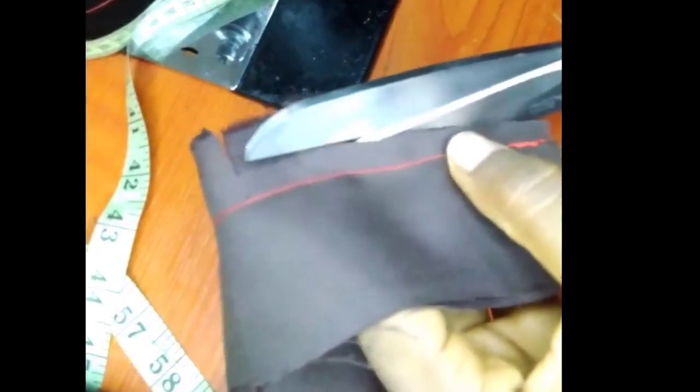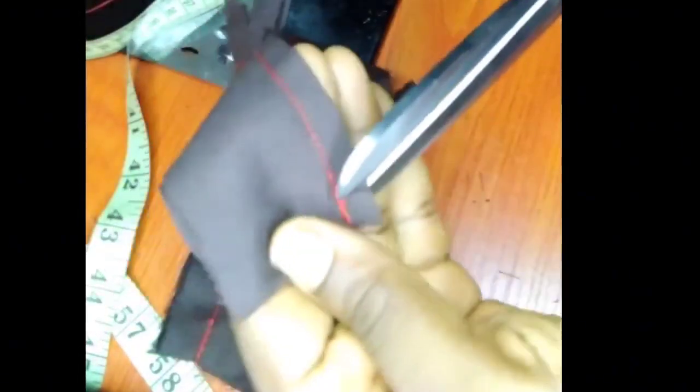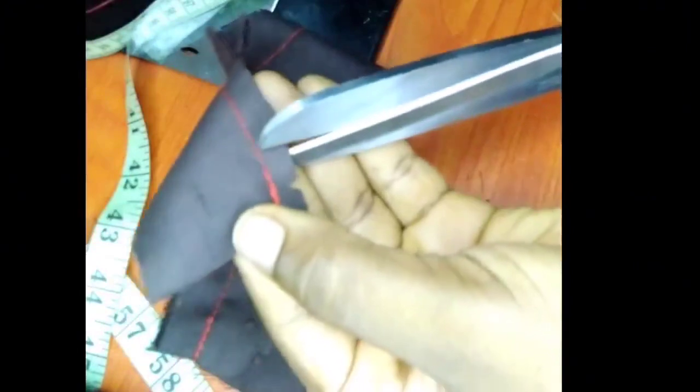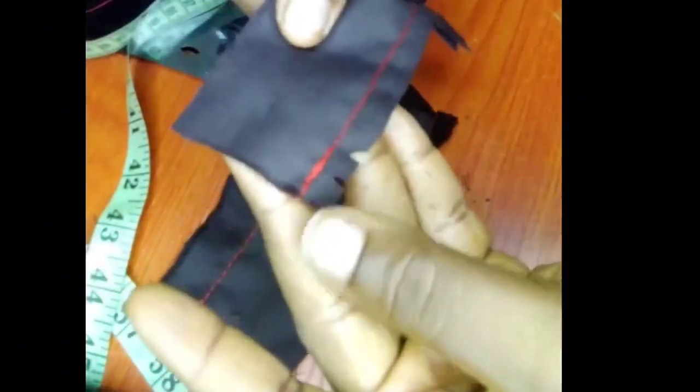Before you notch or clip, you trim. You don't want to be notching and clipping with these long extra allowances, so you trim it off. Then you start your notches. You see, these are notches.